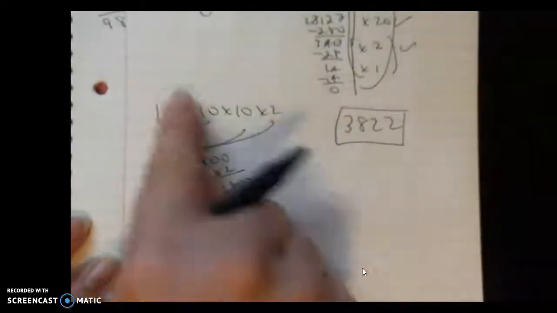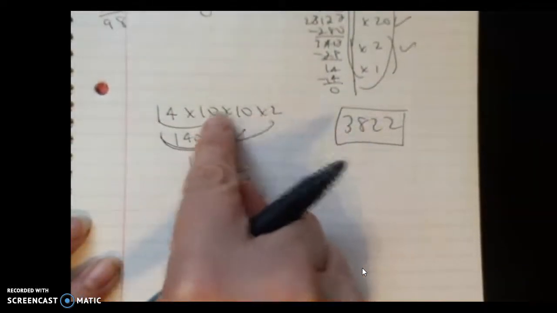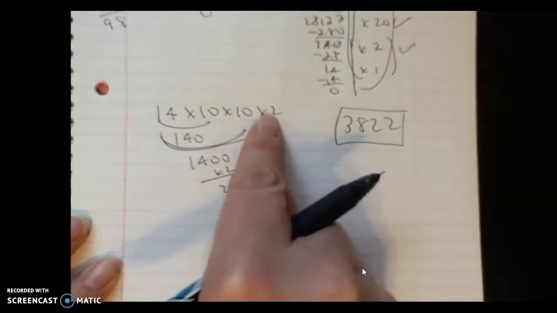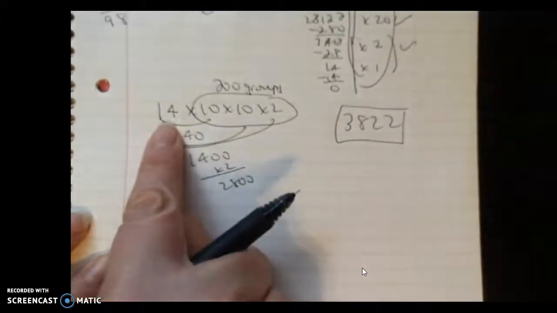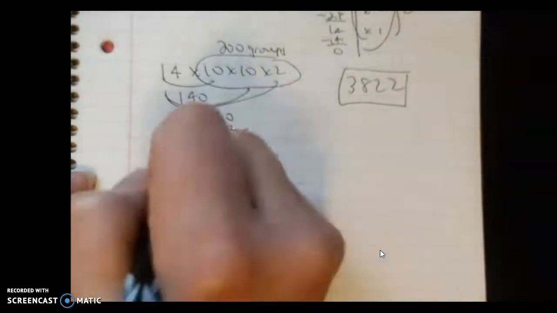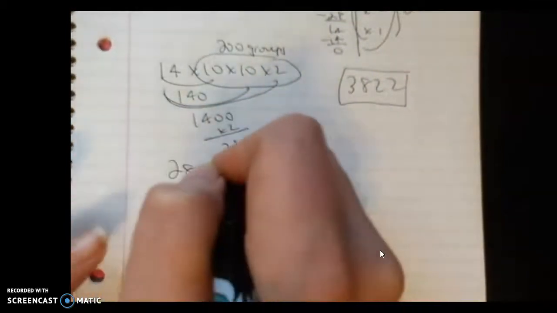Now, be careful. So far, all we've done is multiply. So 10 times 10 is 100, times 2 is 200. So right now, do you guys see there's 200 groups of 14. And now we're going to add on individual groups. Okay, so I have 2,800 and we need to add on here.